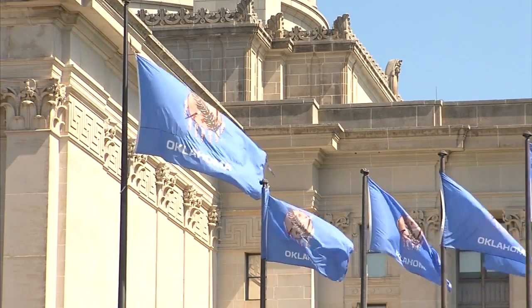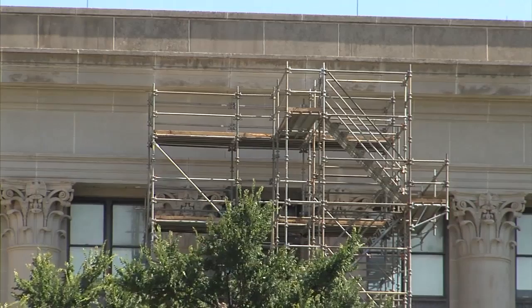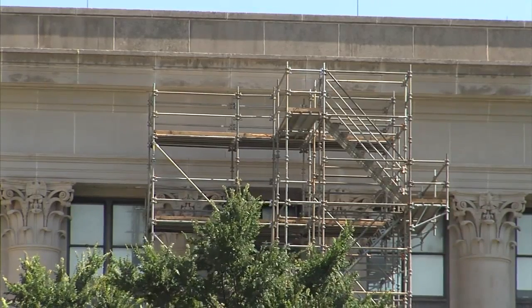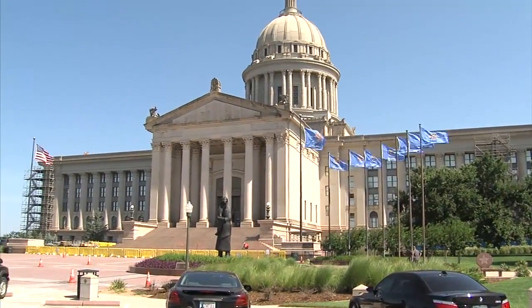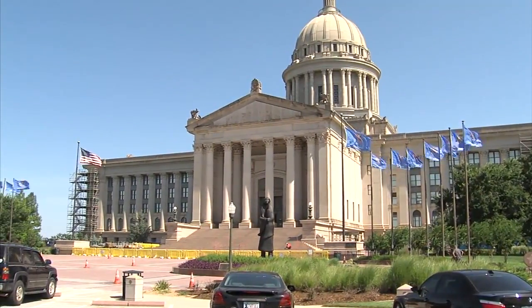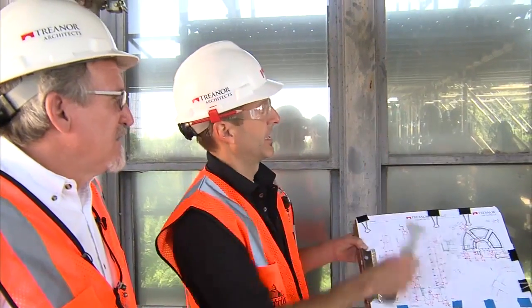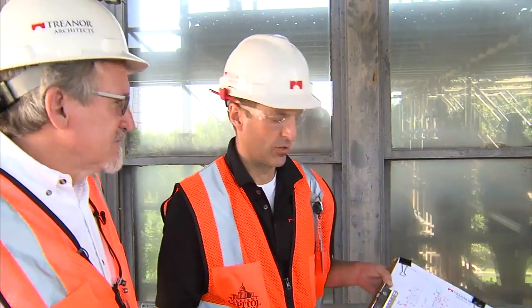Then we compare it to actually how the building was constructed, because oftentimes the historic documentation doesn't reflect what's actually out in the field. And in fact, that's the case with the historic windows that we have here at the Oklahoma Capitol. We have to come in and literally analyze every window type, draw up the details, draw the complex details of how things are put together in the field. It's a kit of parts.